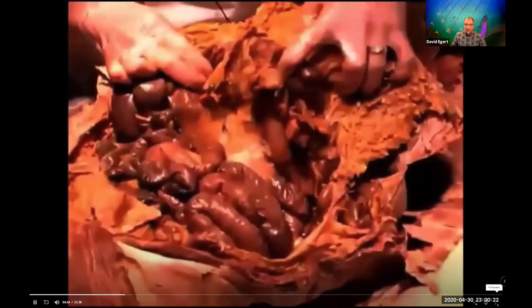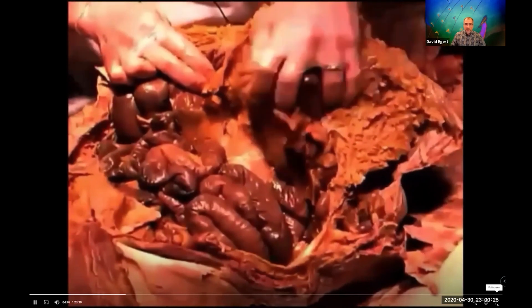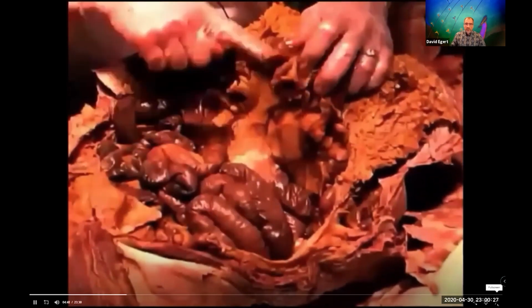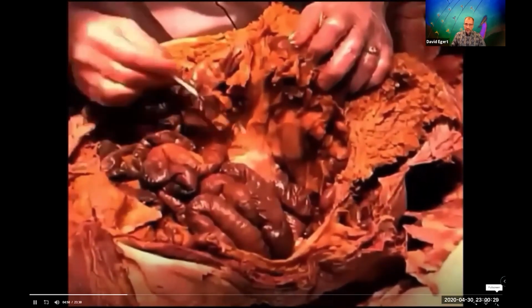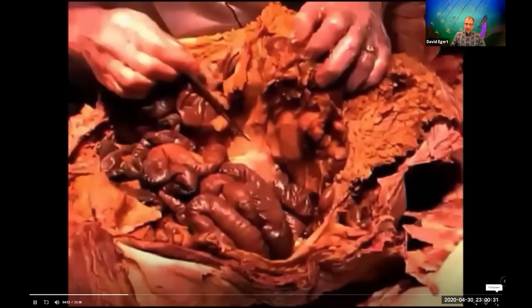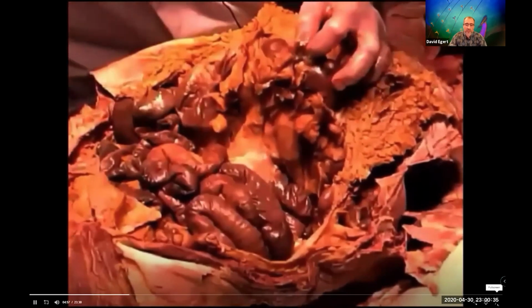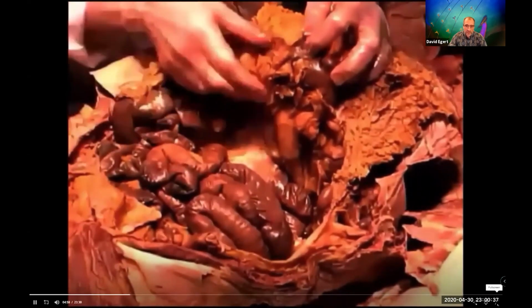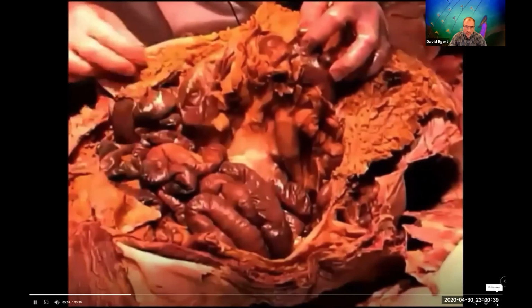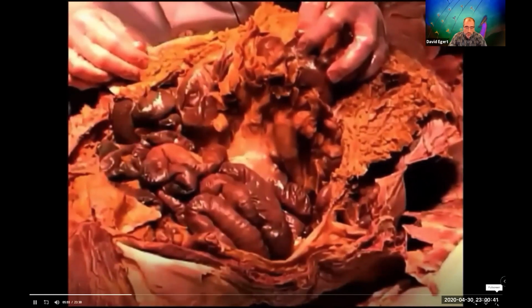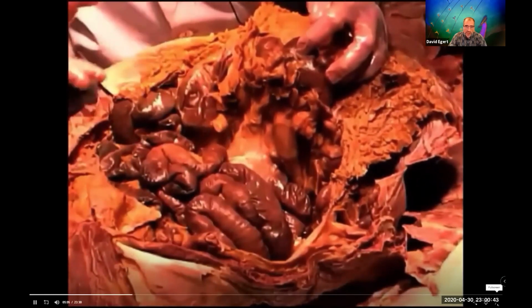Now let's pull up the greater omentum, and we can catch a glimpse of the transverse colon, portion of the large intestine coming across, and it's got its own dorsal mesentery. This would be the transverse mesocolon extending from the posterior body wall up to the transverse colon. And in the next dissection, what we're going to find is as we peel apart the layers of these different mesenteries, we're going to expose the blood vessels that supply them.